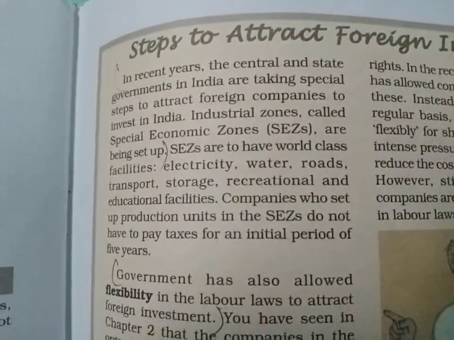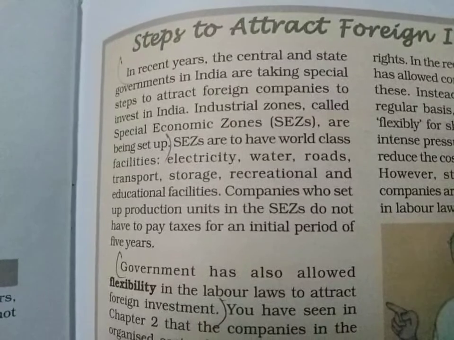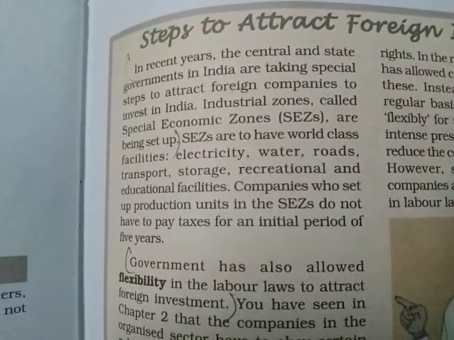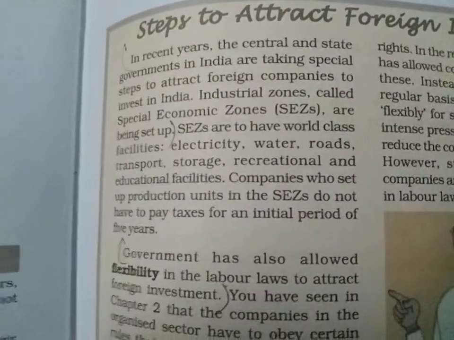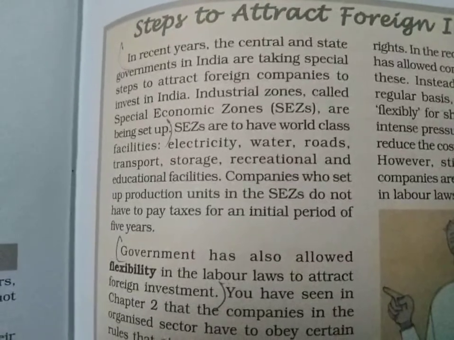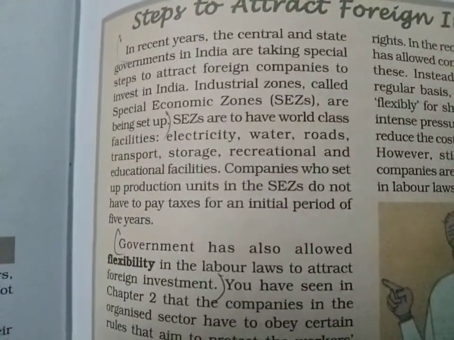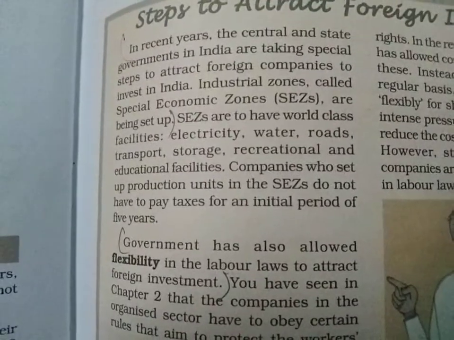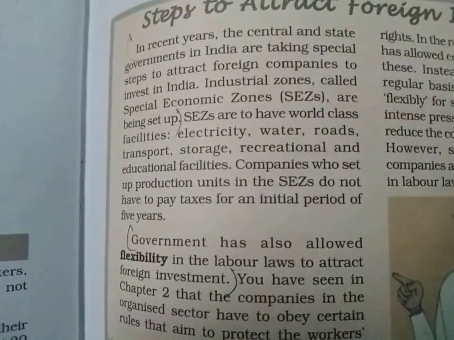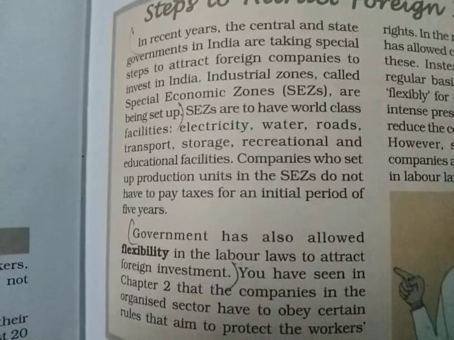Here you can see that it is a special initiative taken by both the governments, and it is a package to attract outside producers to do business here and make their industry here in the special economic zones, so that they can get attracted by this package.